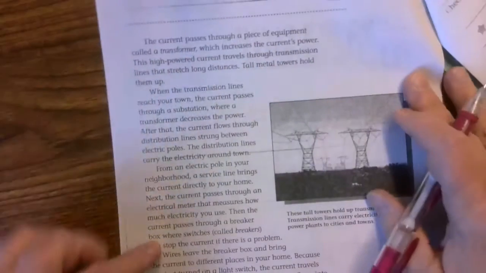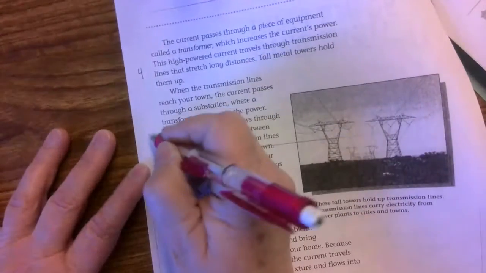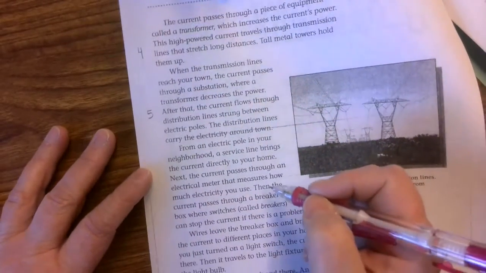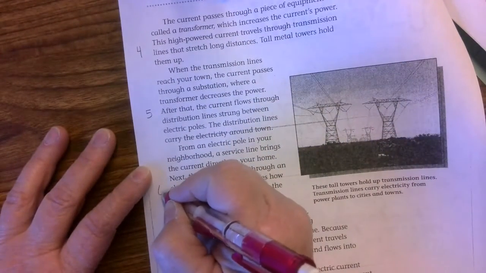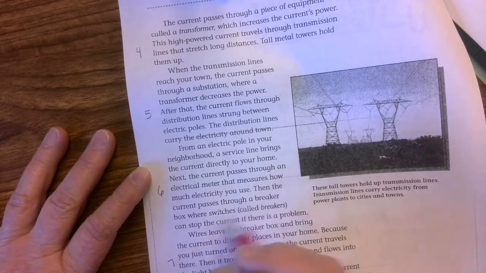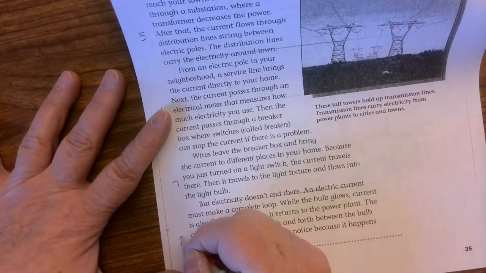And we're going to continue. We've got paragraph number 4. Paragraph number 5. Paragraph number 6. Paragraph number 7. And way down at the bottom of the page, paragraph number 8.